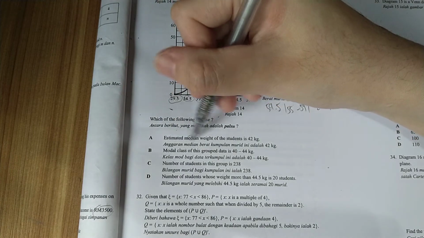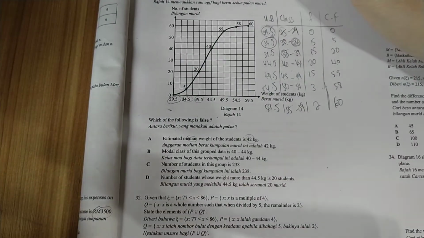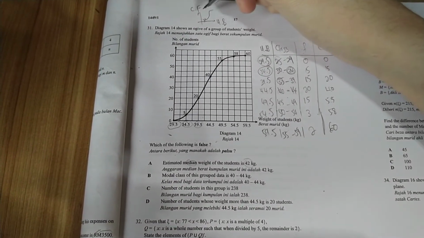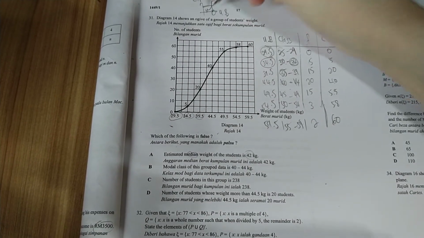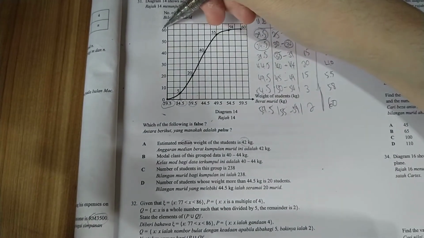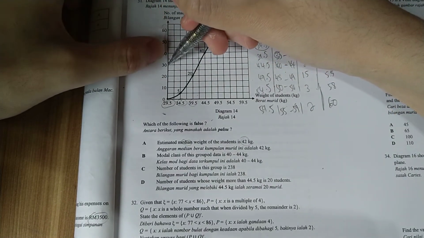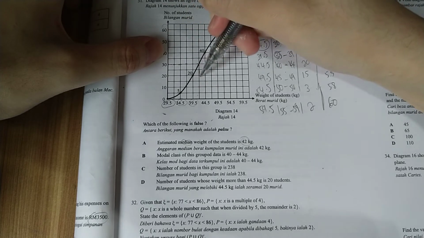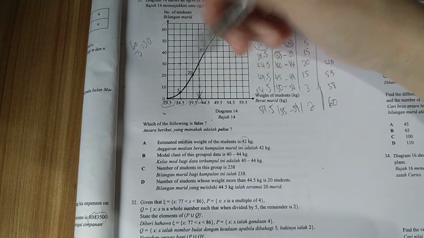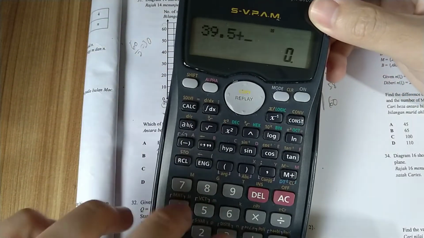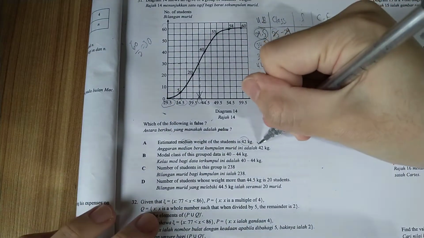Okay, A. The median is 42. Is it correct? Is the median 42? Okay, how to find the median from the ogive? First, you need to take the total frequency, divide by 2, and then use the dotted line, and then draw down. This is the median. So what is the total frequency here? 60. So what is 60 divided by 2? 30. So 30, and then use the dotted line, dot, and then dot. Okay, this is the median. So the median is in between 39.5 and 44.5. So just press 39.5 plus 44.5 divided by 2 because it's in the middle. So it's 42. So it means A is true.